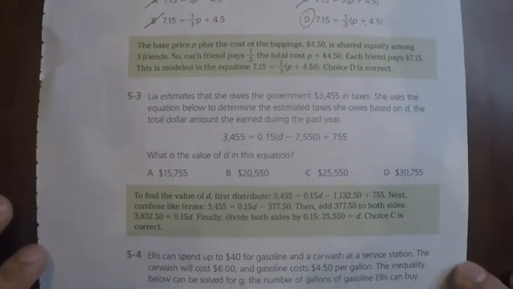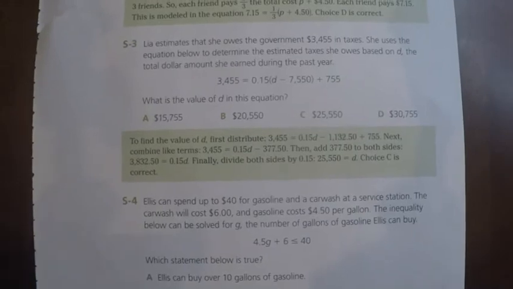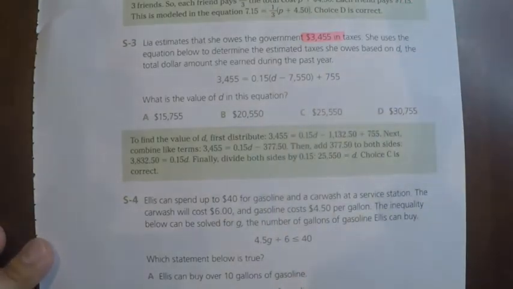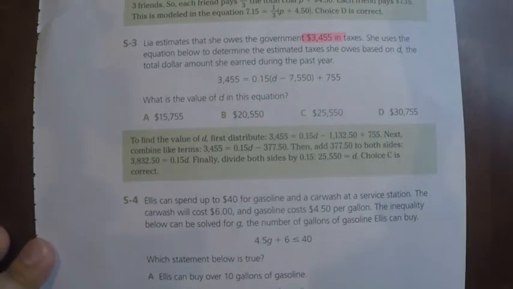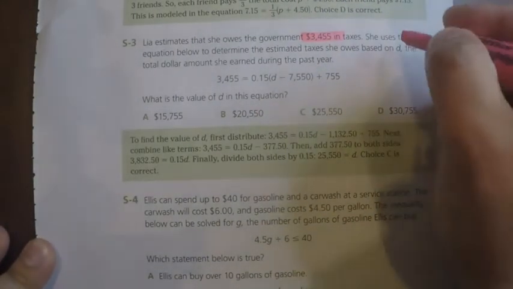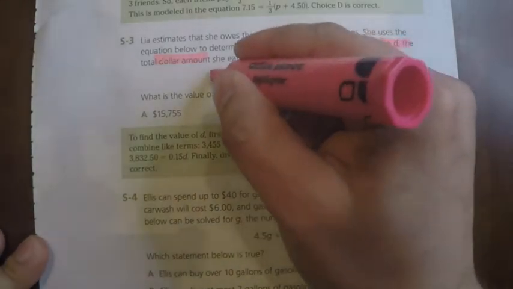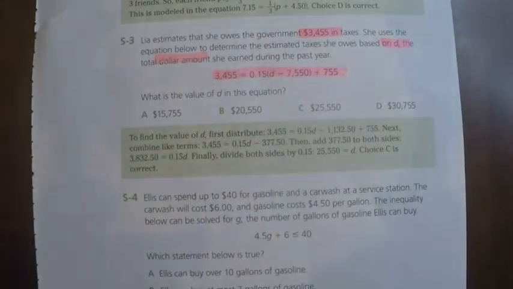Let's take a look at sample question number 3. Sample 3 says that Leah estimates that she owes $3,455 in taxes. So this is how much she thinks she owes. She uses the equation below to determine the estimated taxes she owes based on D, which is the total dollar amount she earned in the past year. So this is her equation, and it wants us to find the value of D.